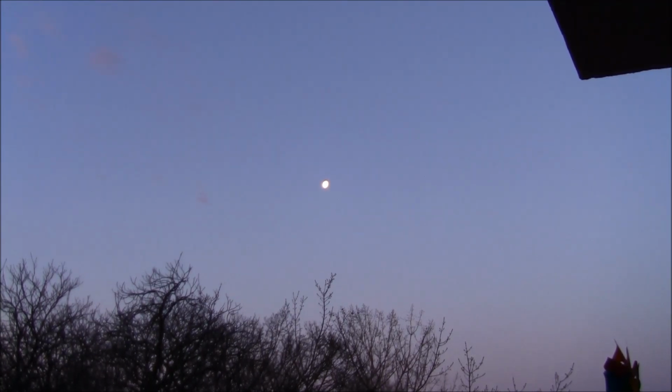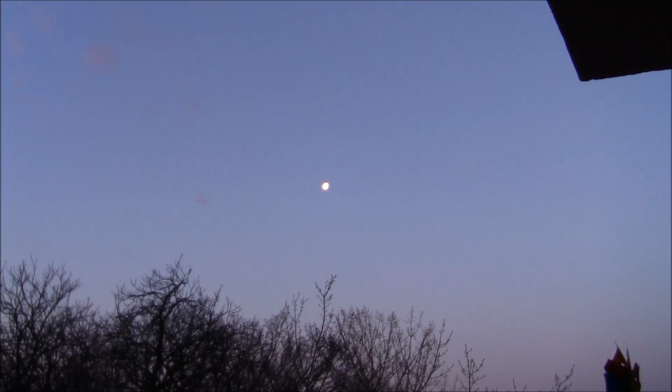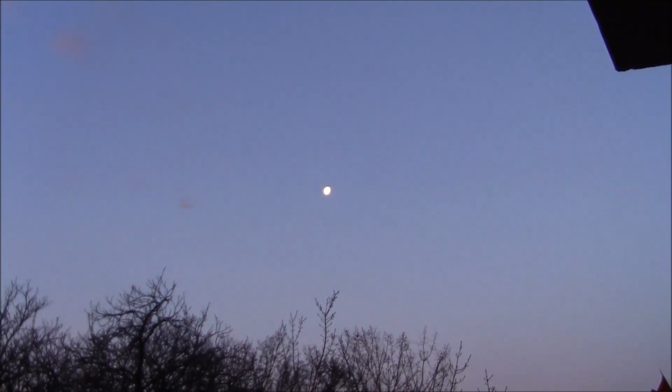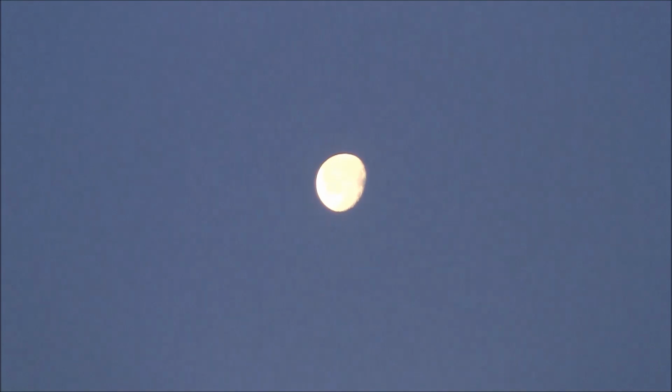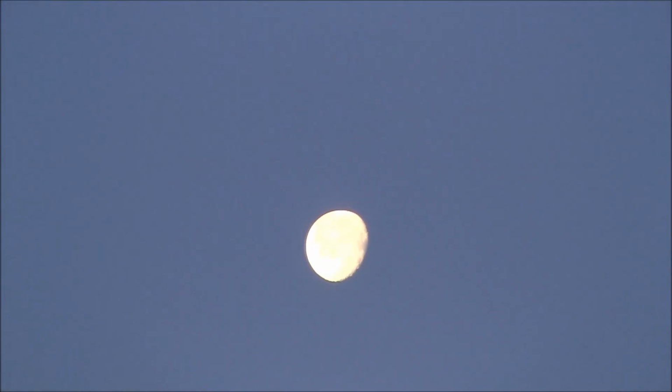And there it is. So let's see if anything shoots by that we can see in daylight. Okay, if I go any farther, I'll be in space.